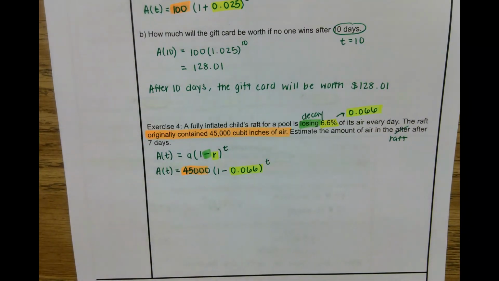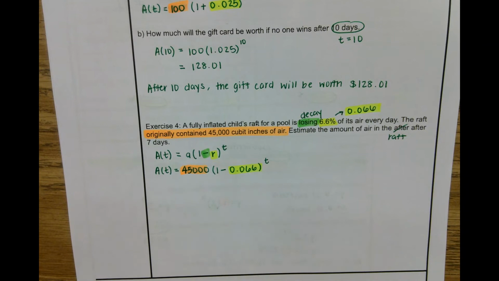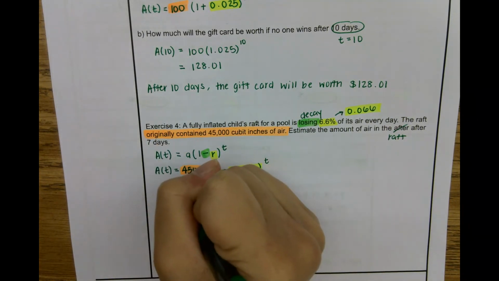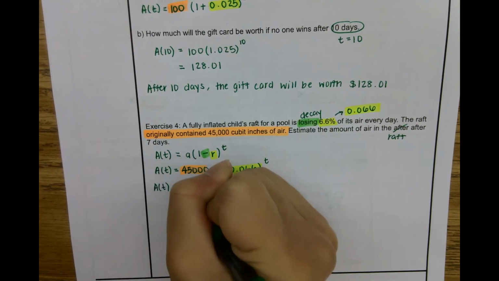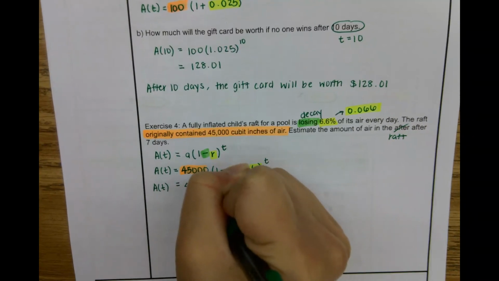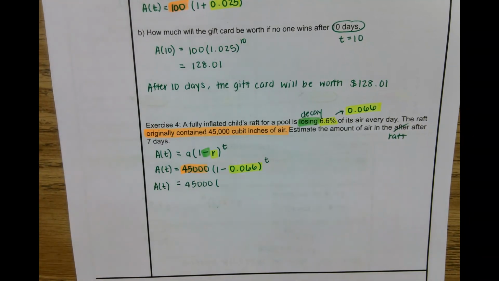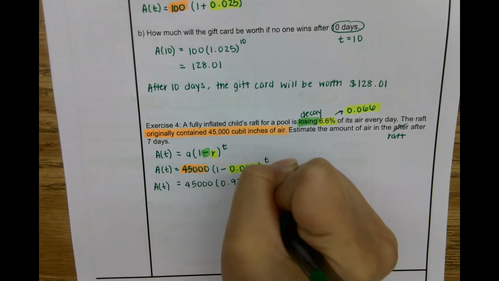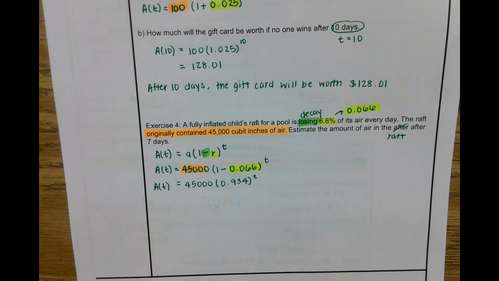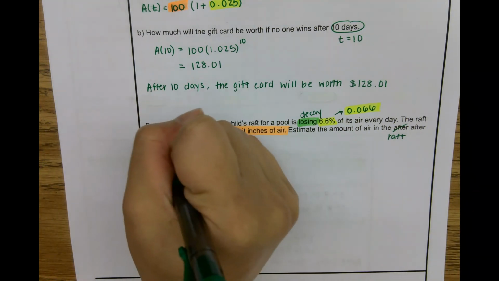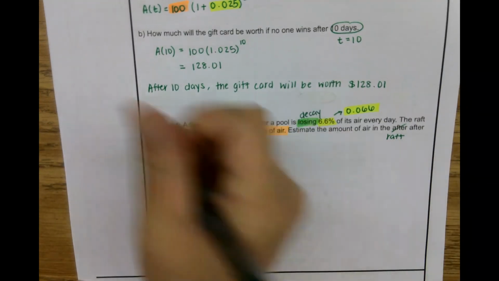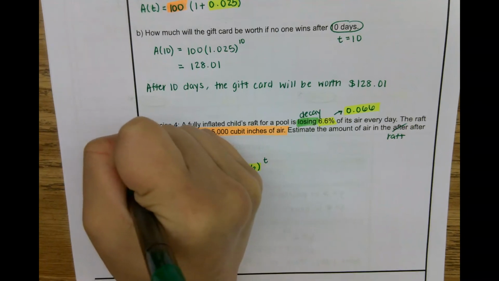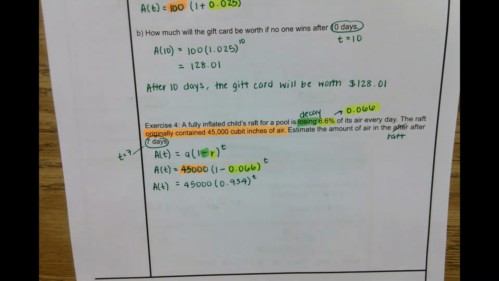I'm just going to clean up that 1 minus 0.066. I'm going to simplify it. So A of t equals 45,000 times 0.934 to the t power. That's my equation. Now, since it says to estimate the amount of air in the raft after 7 days, t here represents time, so t equals 7, and I'm going to plug it in.